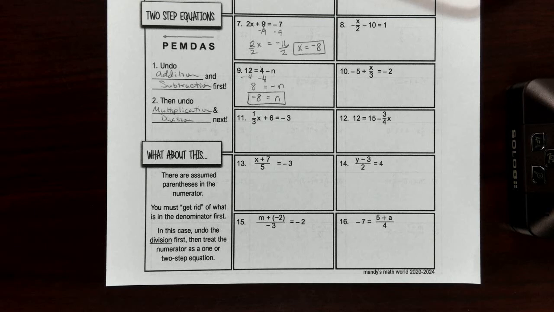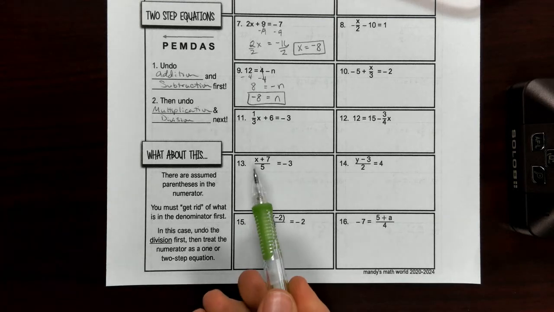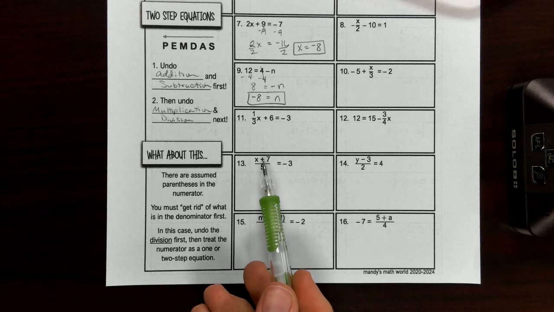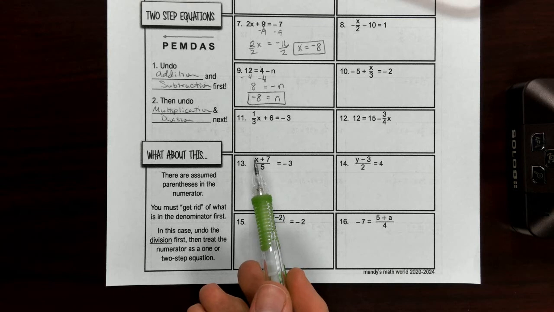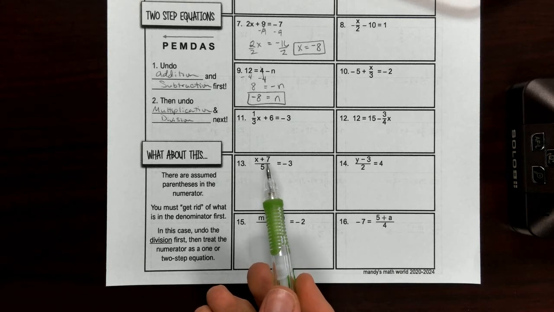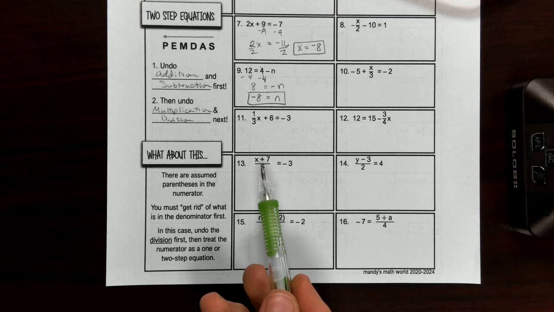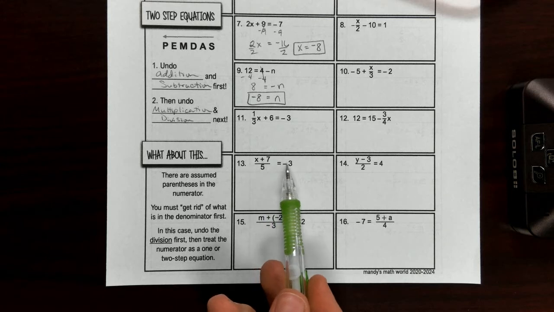Okay, let's do it. Talk me through what this is telling you, Imran. This is x plus 7. Okay, so x plus 7 is not really a 1, but it's x plus 7. What does this mean? 7x. Now what does the fraction bar mean? What does a fraction mean to do, Imran? Divide. Okay, so x plus 7 divided by 5 equals negative 3.